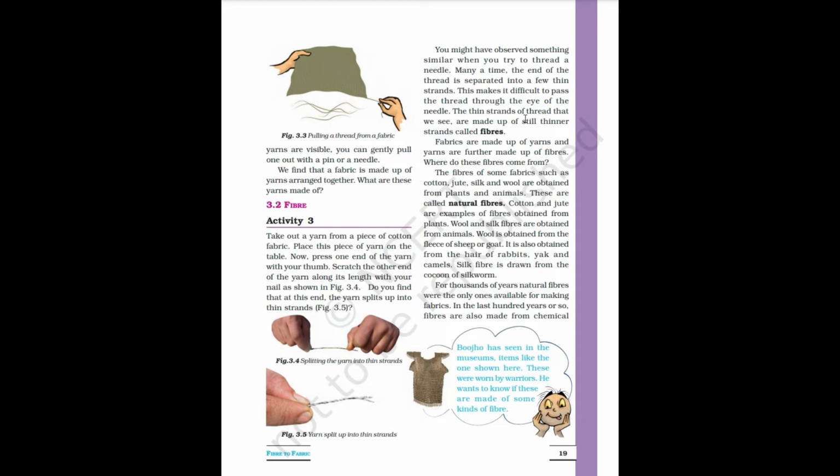The thin strands of a thread that we see are made up of still thinner strands called fibers. So as I said, fibers and yarns are basically the same because yarns are made up of fibers. Fibers are just the smaller version of yarns.